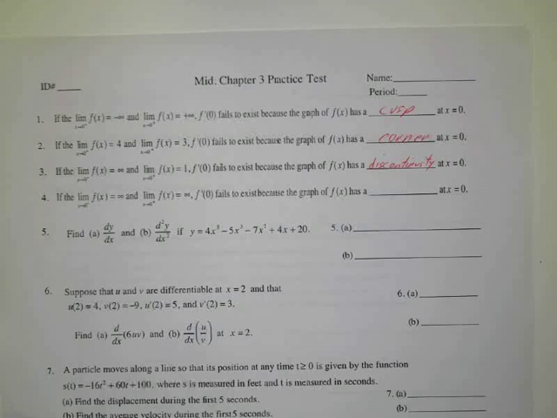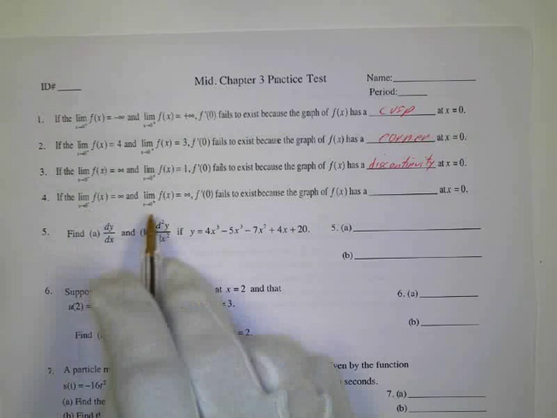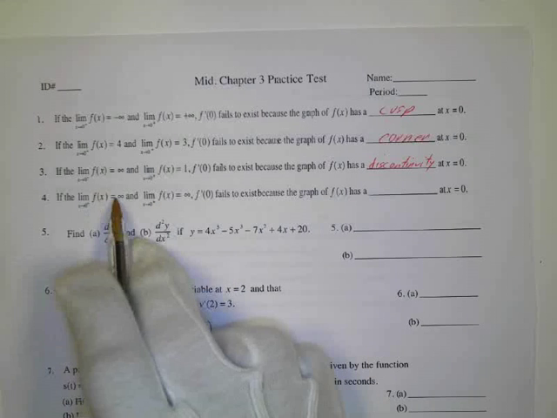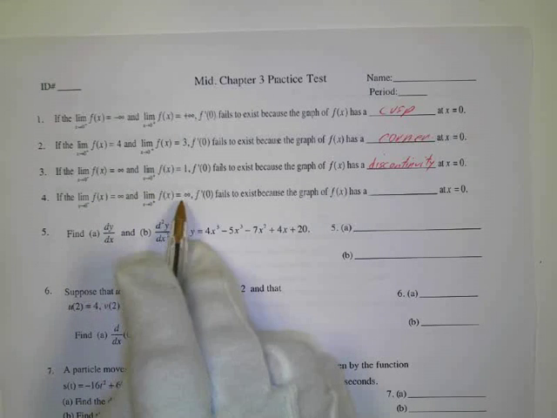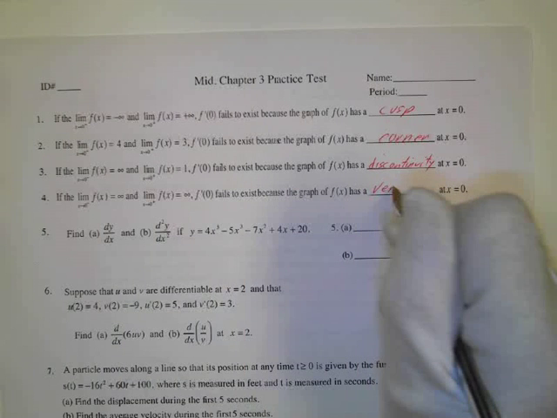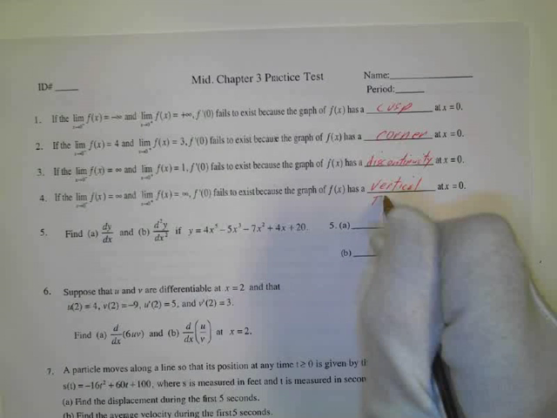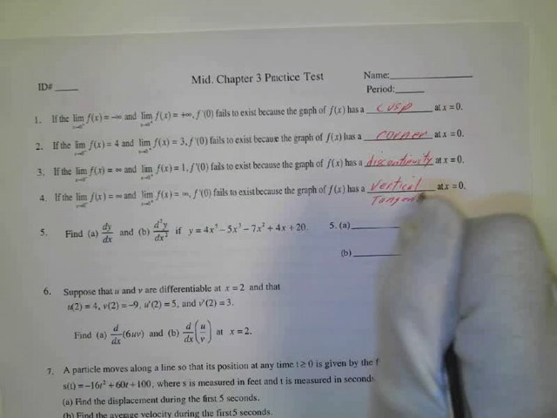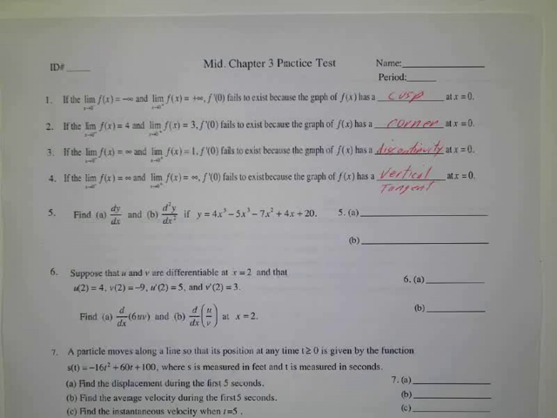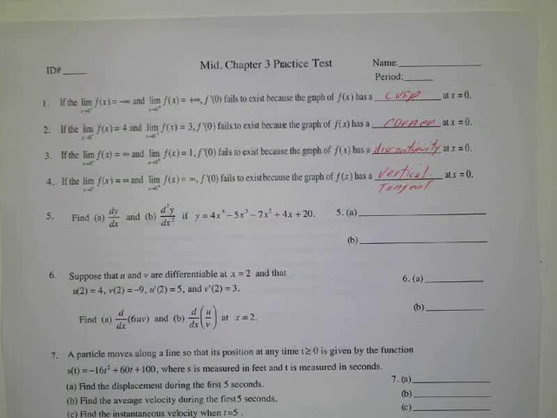And if as x approaches 0 from the left and as x approaches 0 from the right we have infinity, or if they were both negative infinity, remember that, then we're going to have a vertical tangent. So those are the 4 things we talked about. So I think that's a reasonable question. We did a lot more work with that than those and proved them, but let's just do this for now. Okay, and then over here we have dy dx.